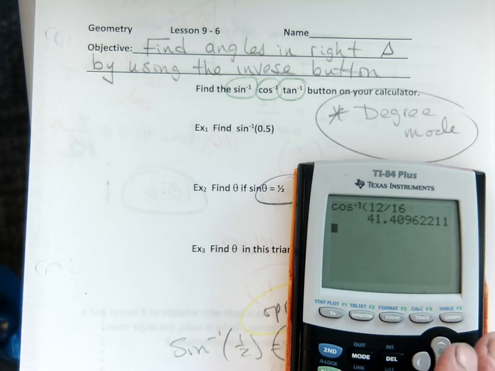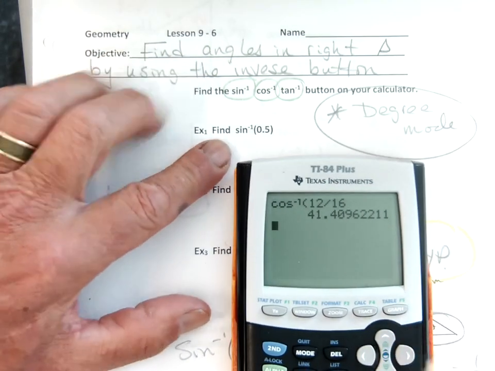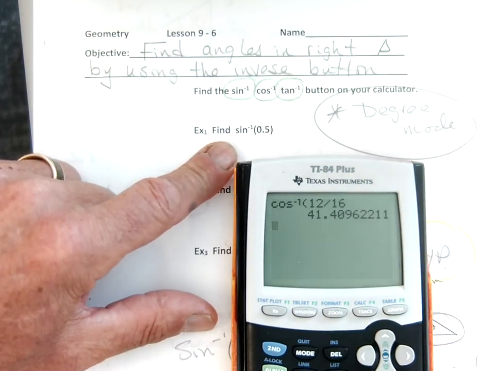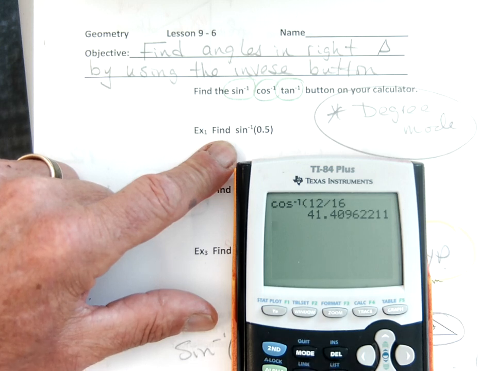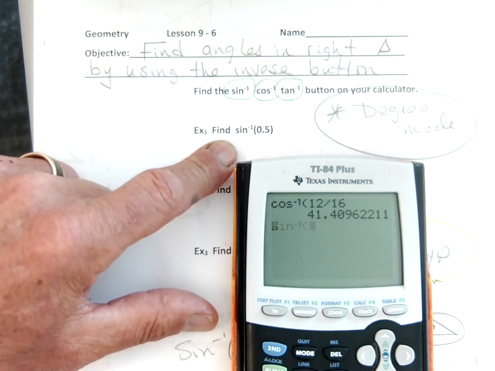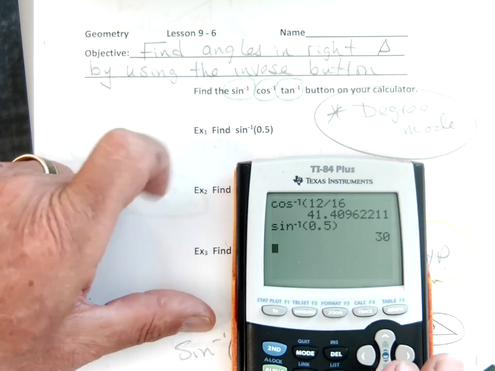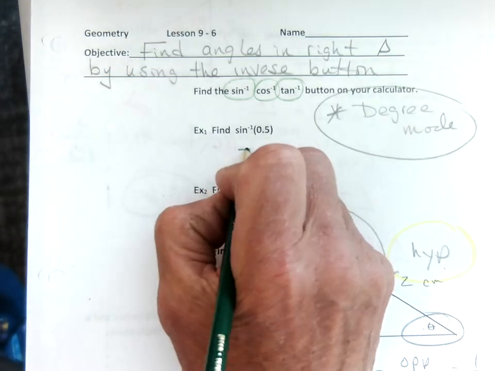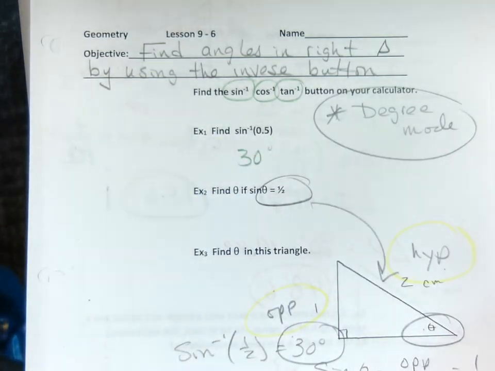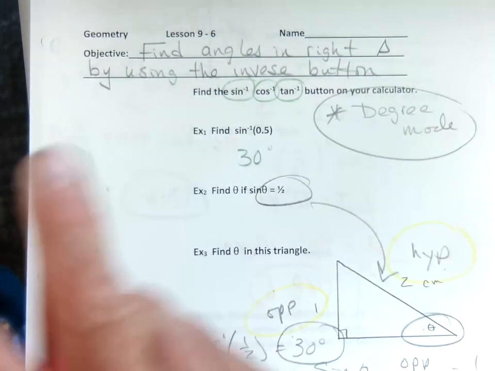And then from there, let's check it out. So here we go. First question, sine inverse. That's in blue on my calculator, so it's the second sine inverse. That's the button I want to push. 0.5, and I get 30. Well, that's an angle. That's 30 degrees.